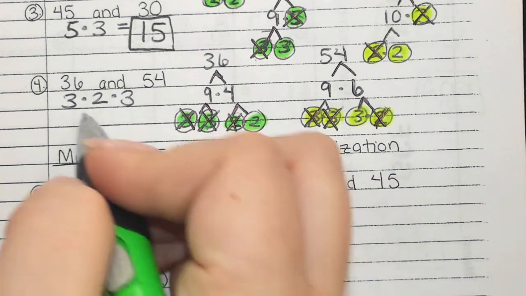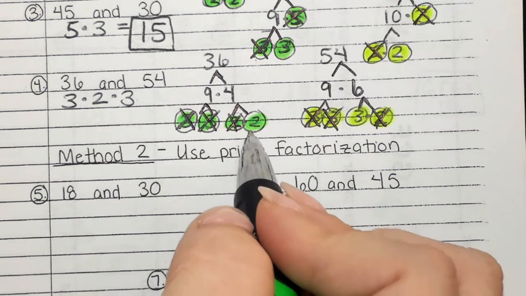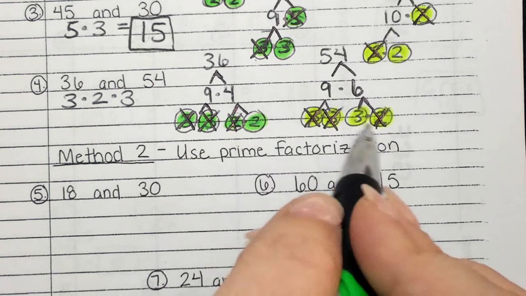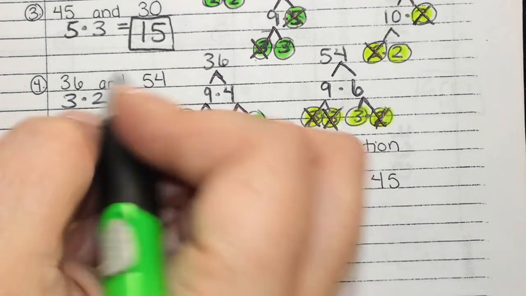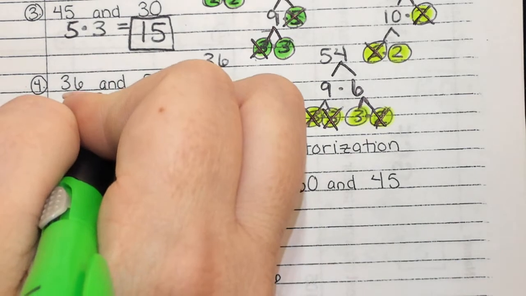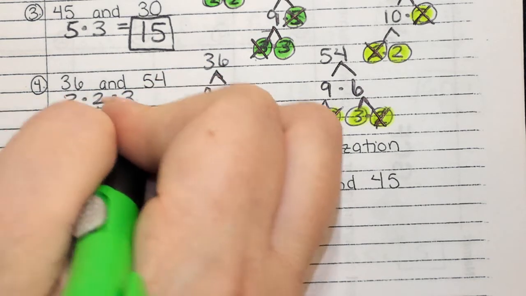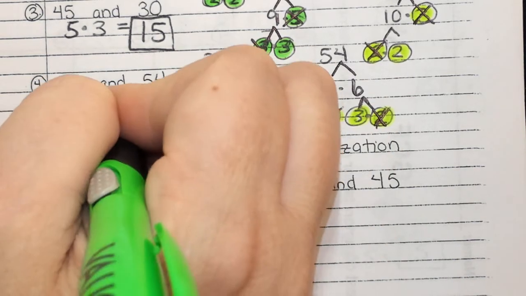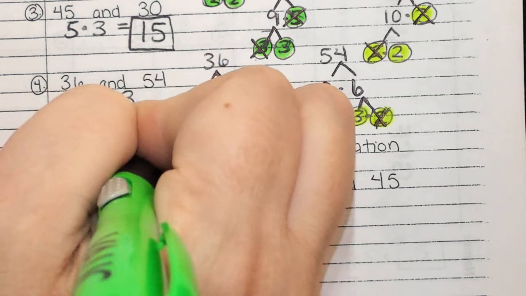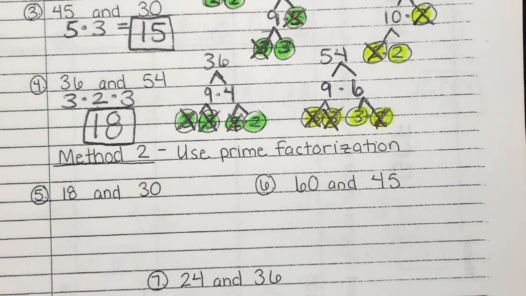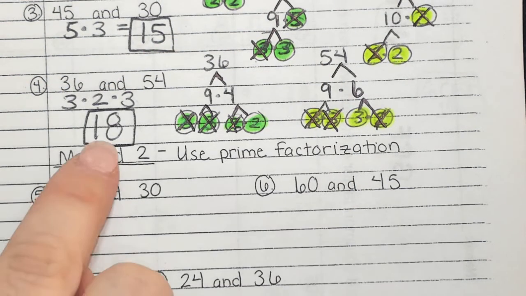All right, are y'all okay with us having 2 3s here? All right, now the only thing that's left is a 2 and a 3. Do those match? No. All right, so we're going to do 3 times 2 is 6. Times 3 is 18. So my answer for this one is 18. So the biggest number that will go into 36 and into 54 is 18.